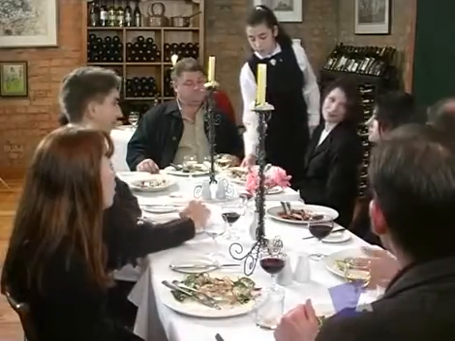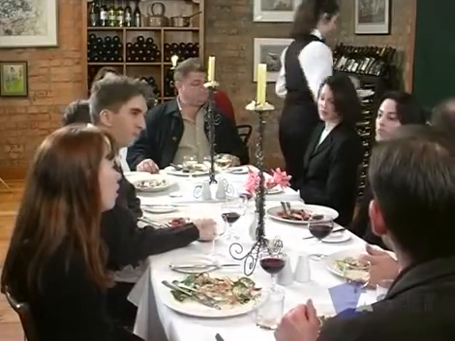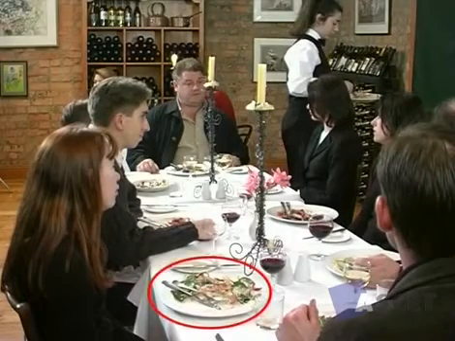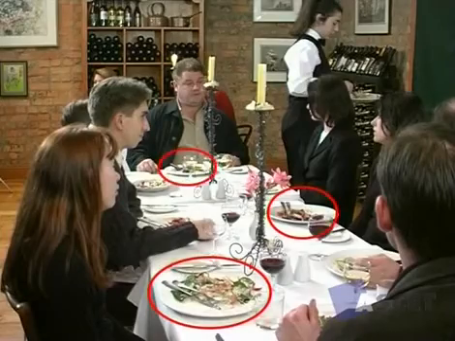Clearing the table should be done when everyone at the table has finished their course. One way to find out is to observe when everyone has placed their cutlery in the middle of their plates.